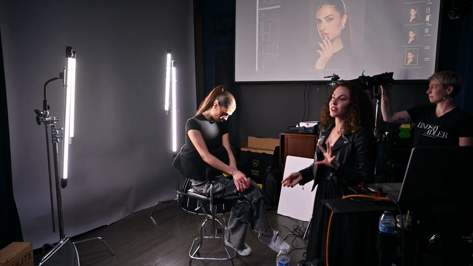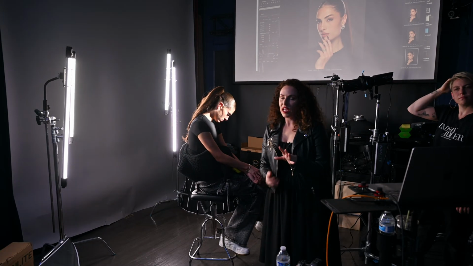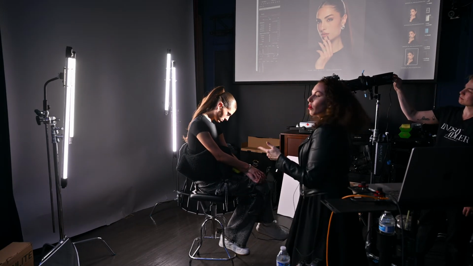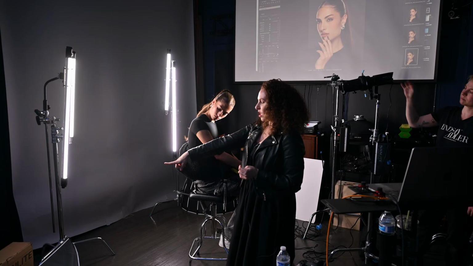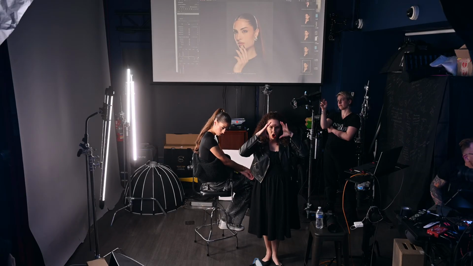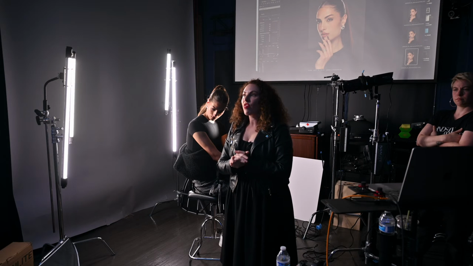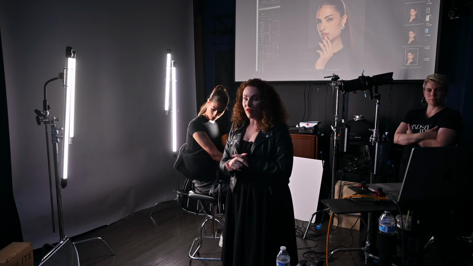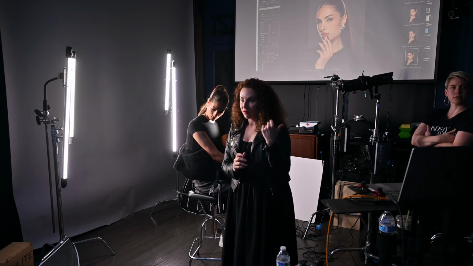So that's what I'm saying is like even 60 watts is a lot if it has the right modifier on it. So for example, in my kit, there's a Fresnel, which is basically a light that allows you to focus and create a hard spotlight on the subject. That increases the output 500% from a 60C.